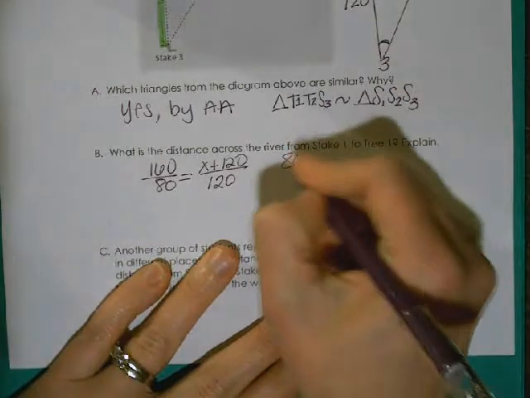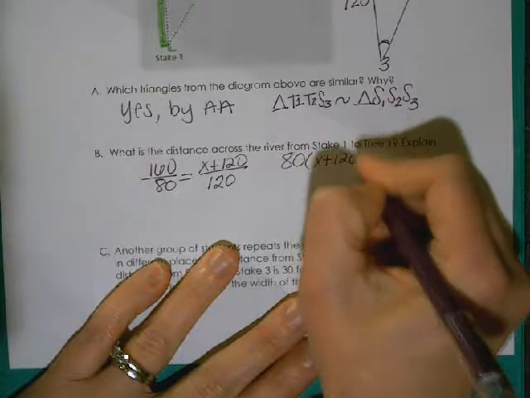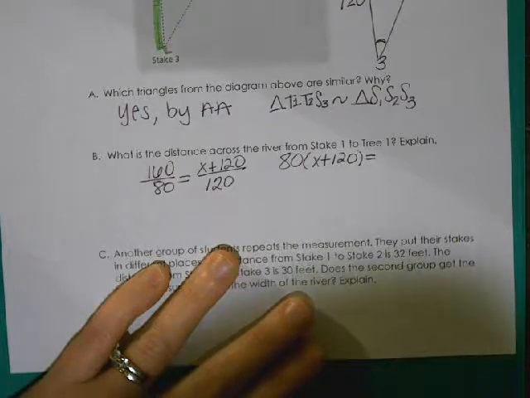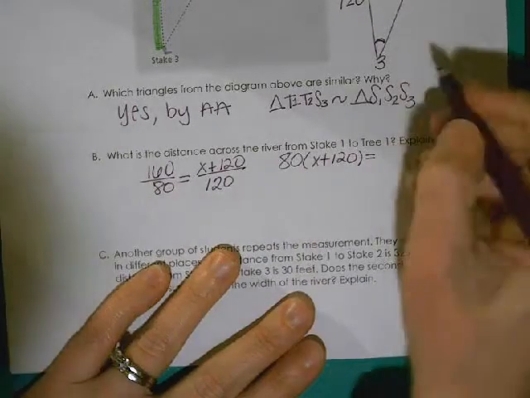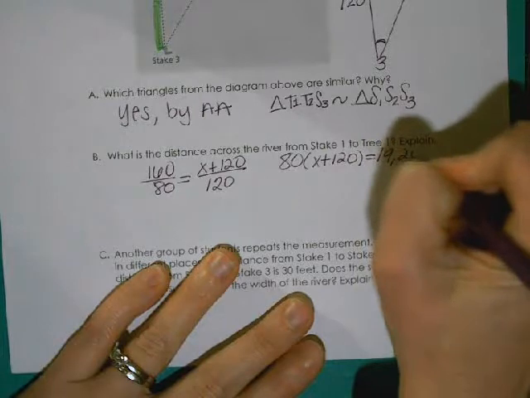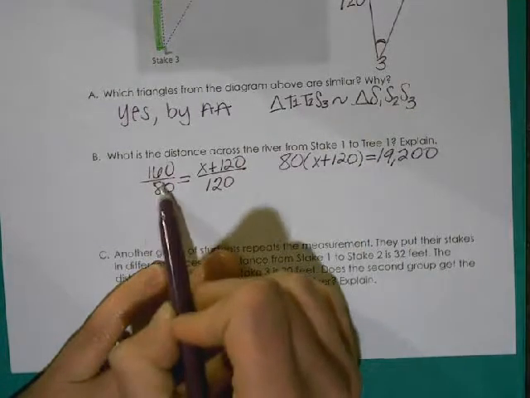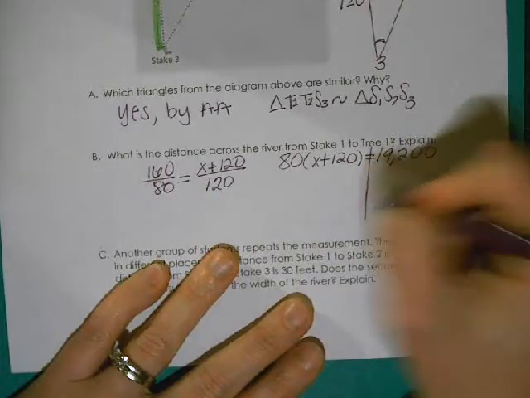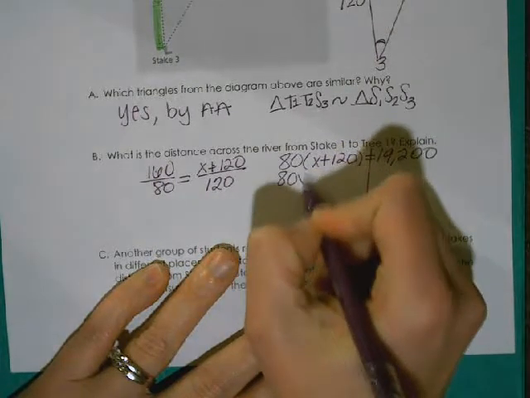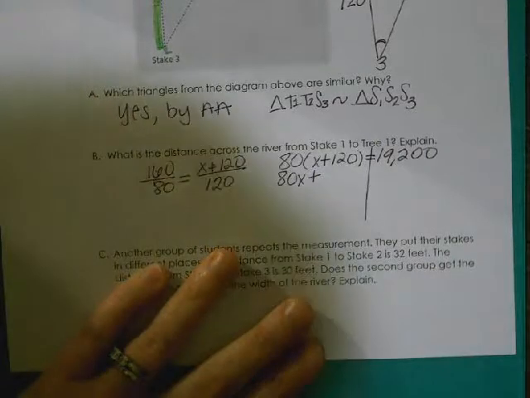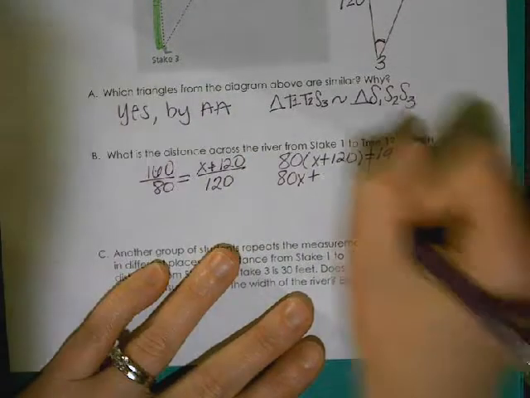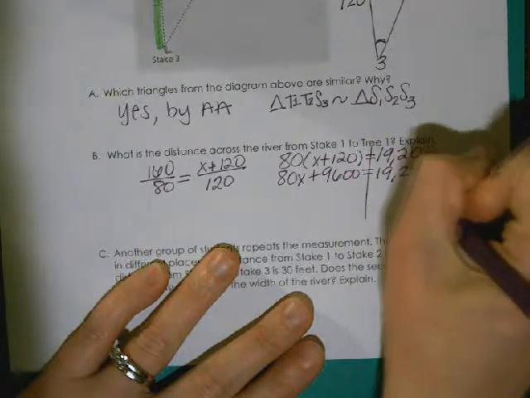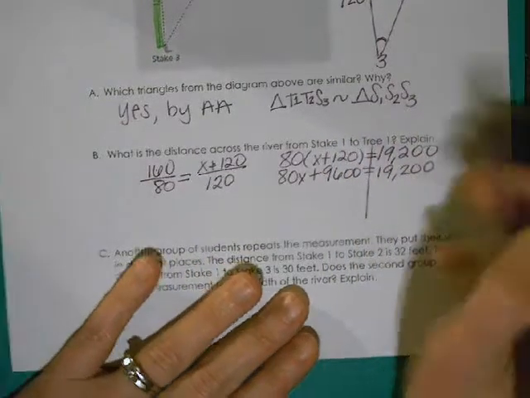So this is 80 times x plus 120 equals 160 times 120, which is 19,200. So we did 80 times x plus 120 and 160 times 120. 80x plus 9,600 equals 19,200.